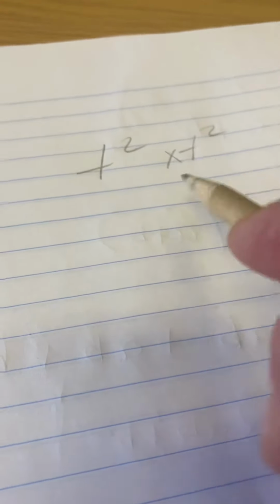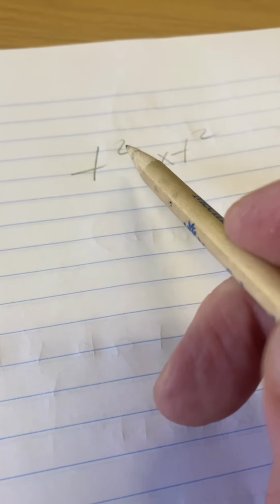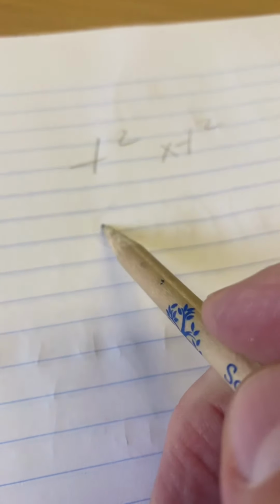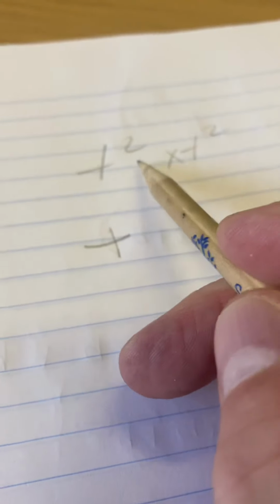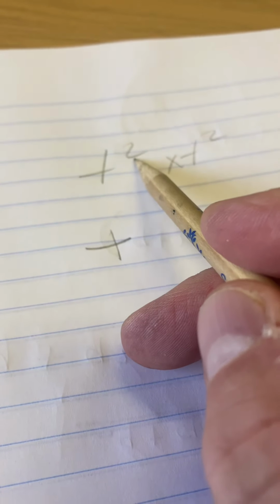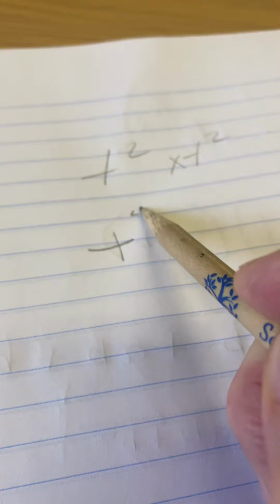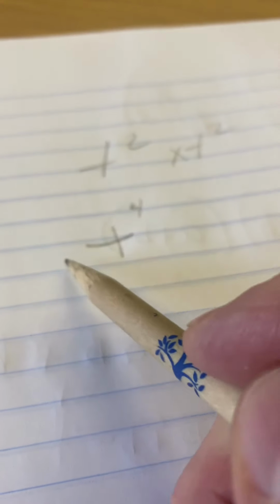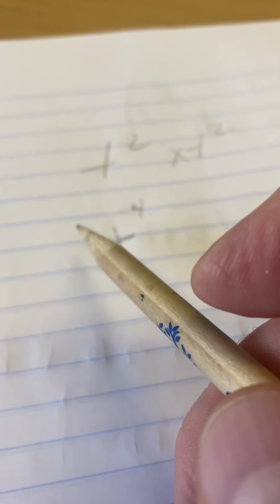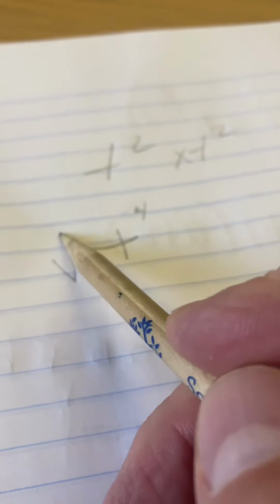Next one is t squared times t squared. Remember from the previous packet, when we multiply, we keep the same base. We add the exponents: second plus second is the fourth. Okay. Now it says we want to get the square root.